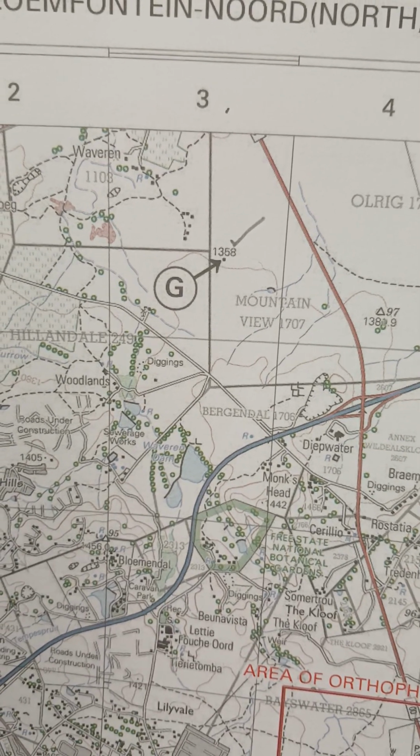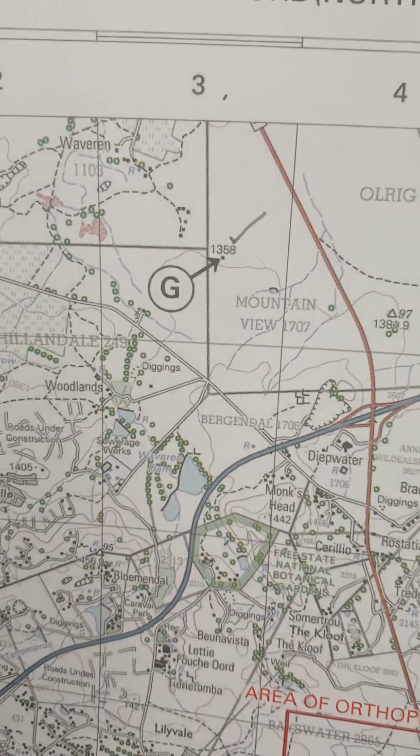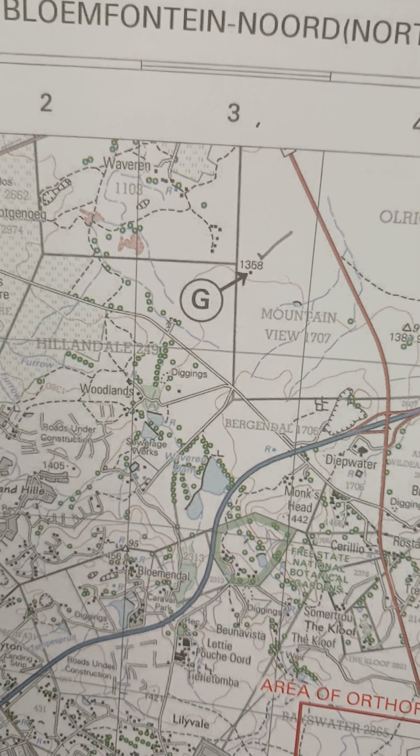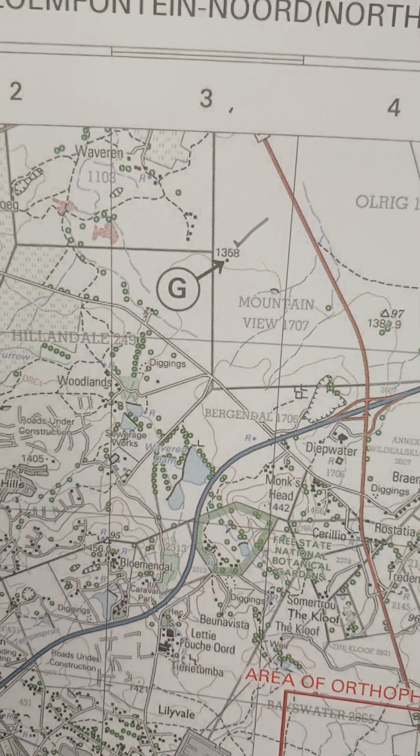Construction will silt up dams. Construction will silt up dams, which means the sand is going to be carried to the rivers, then also the river carrying the sand to the dams as well, resulting in siltation. So the construction will actually silt up dams.